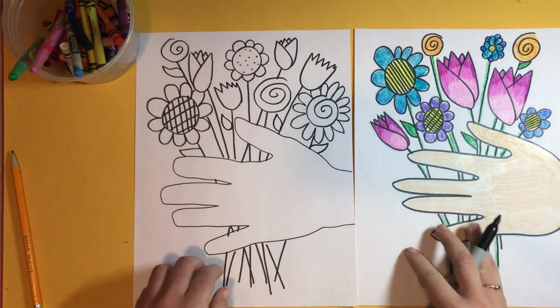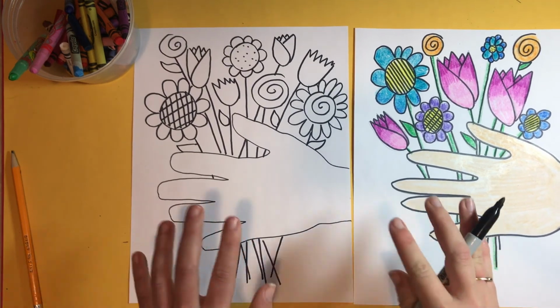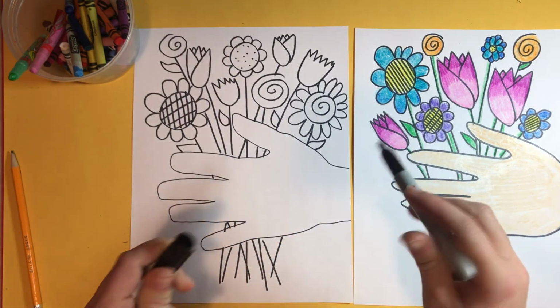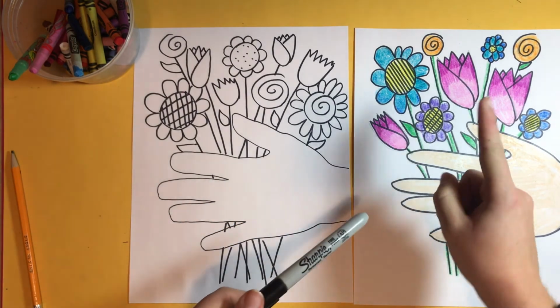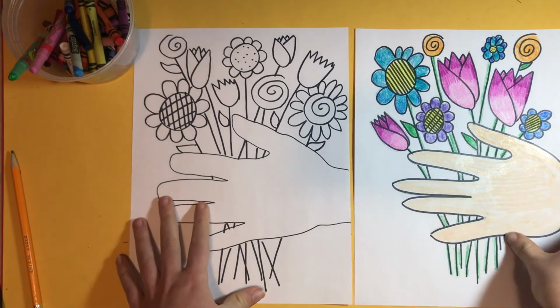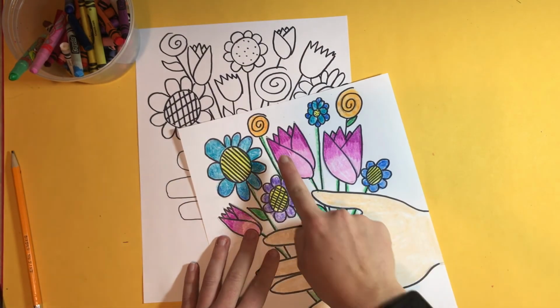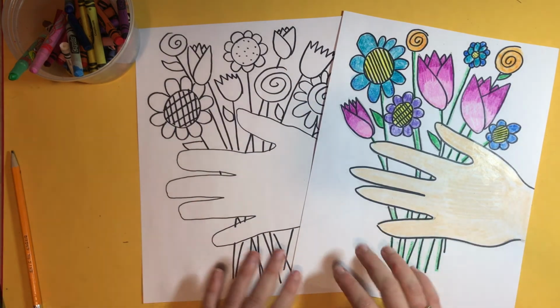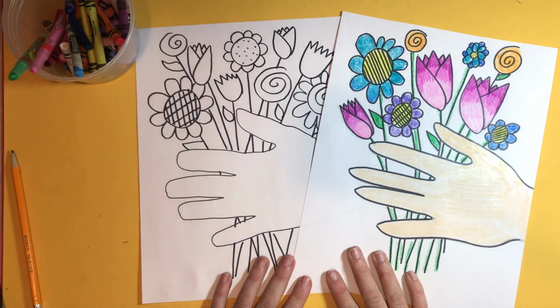We did a lot of drawing today, kindergarten, so we're going to stop here. Next time I see you, we're going to complete this by coloring it in with crayons. We're going to also talk about blending with different colors next time I see you, and still talk about overlapping.